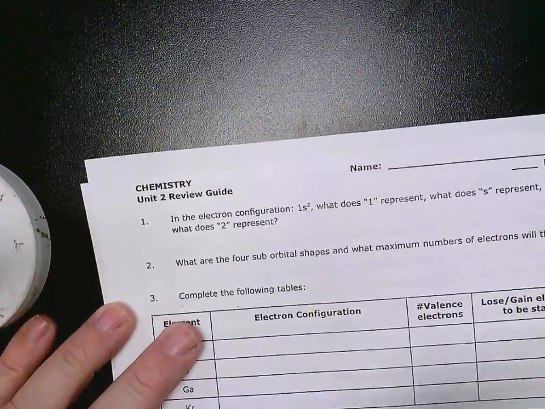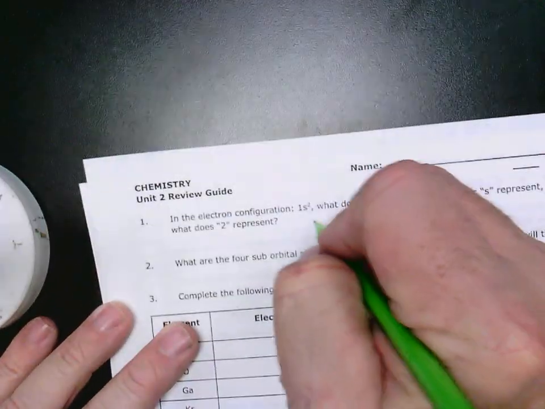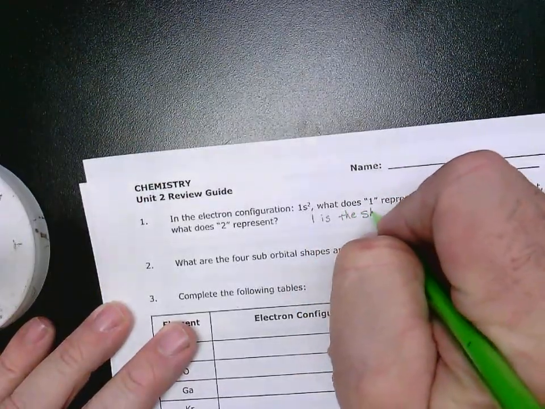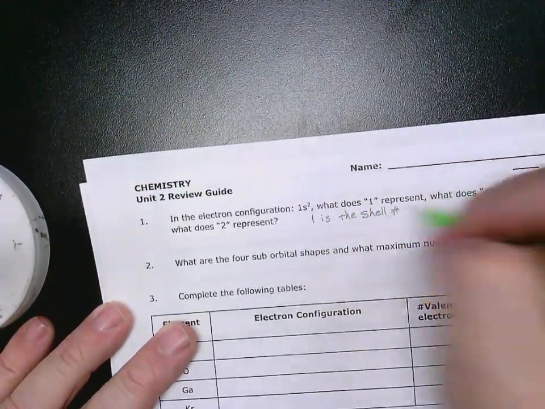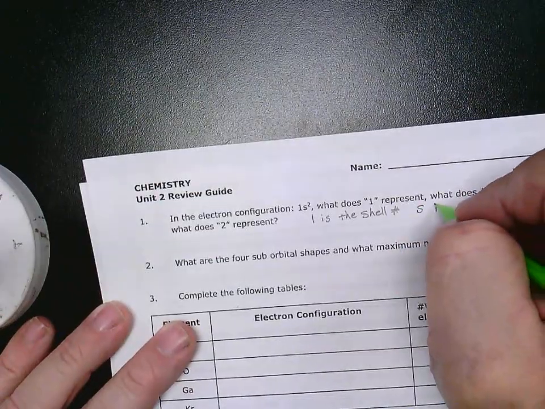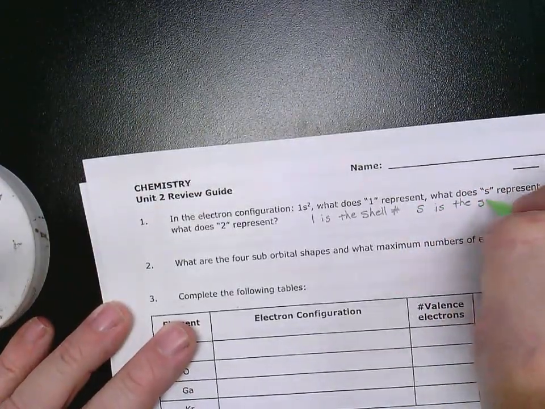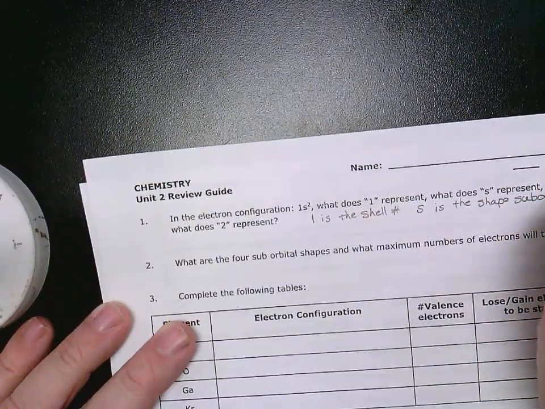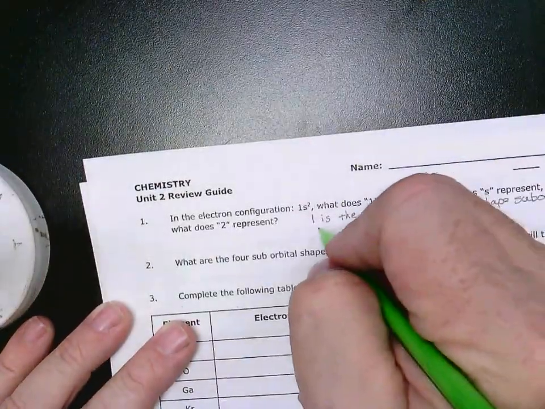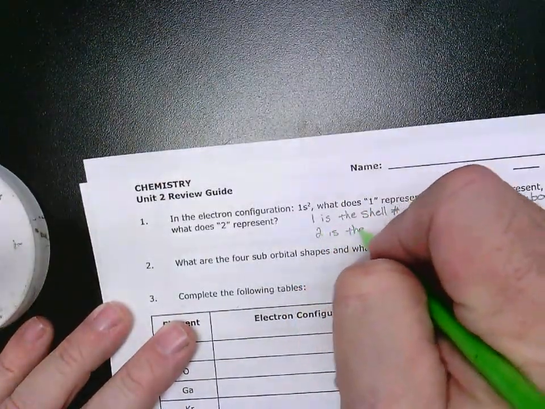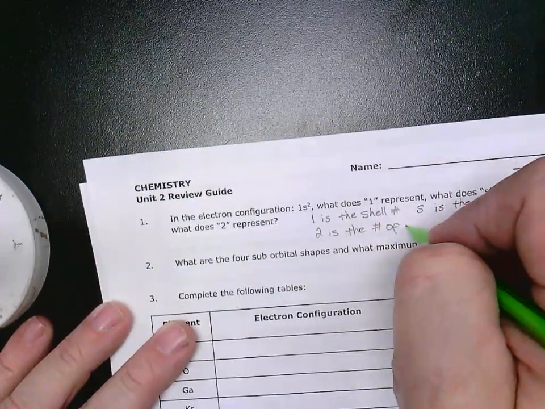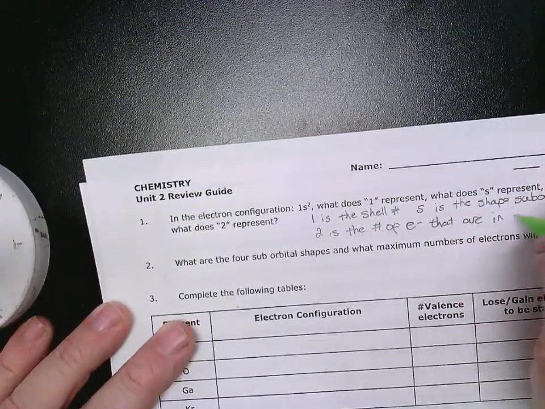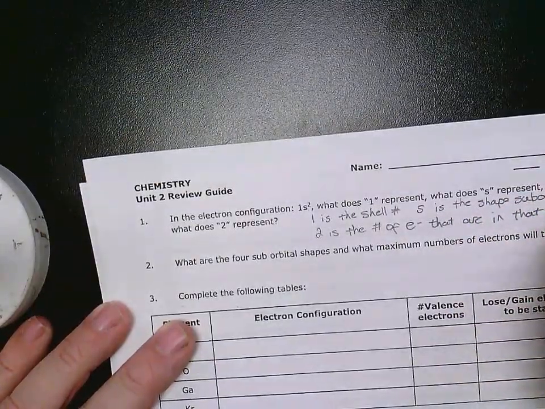In electron configuration 1s2, what does 1 mean? 1 is the shell number. S is the shape of the suborbit or orbits. And 2 is the number of electrons that are in that suborbit.